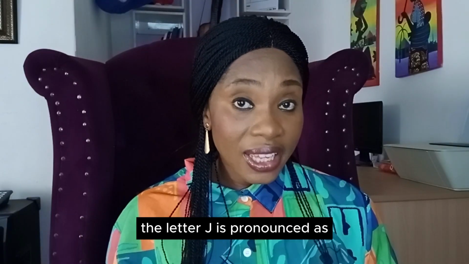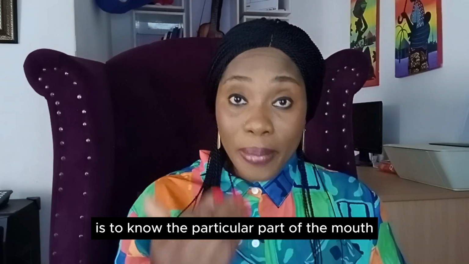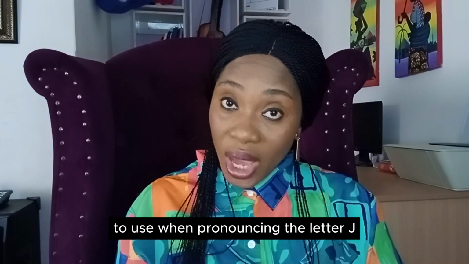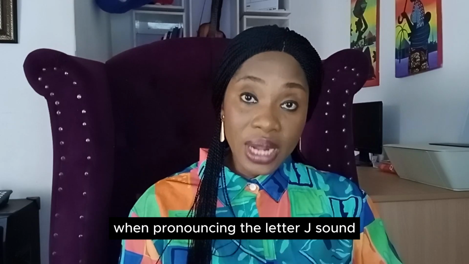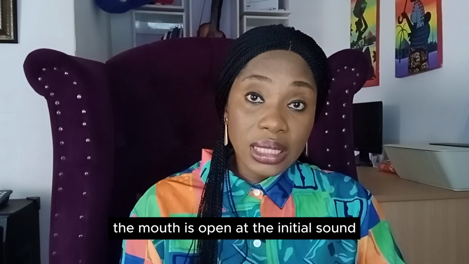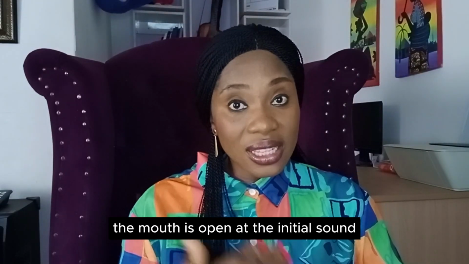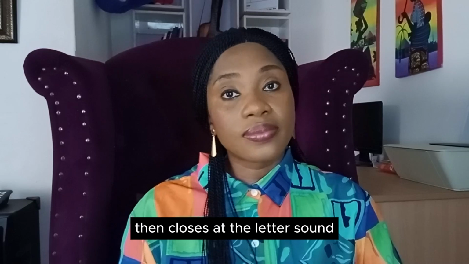The letter J is pronounced as J. Another trick is to know the particular part of the mouth to use when pronouncing the letter J. When pronouncing the letter J sound, the mouth is open at the initial sound, then closes at the letter sound.